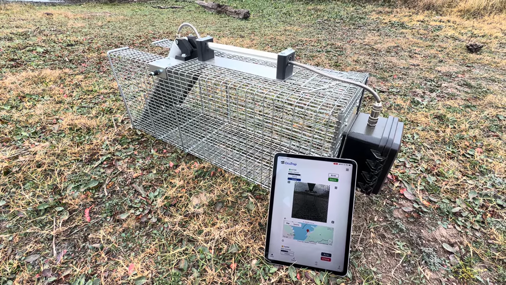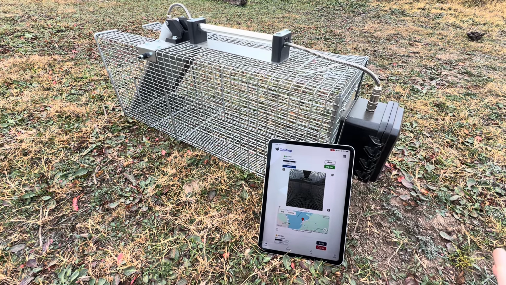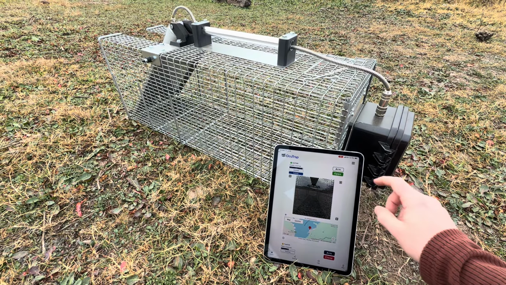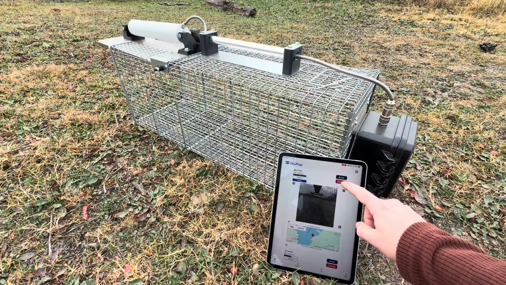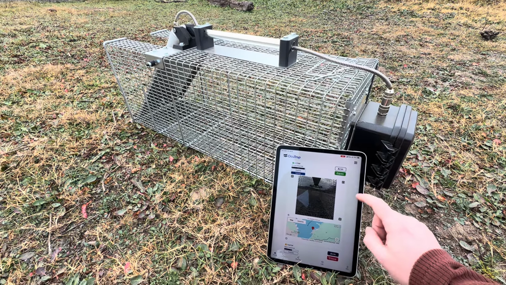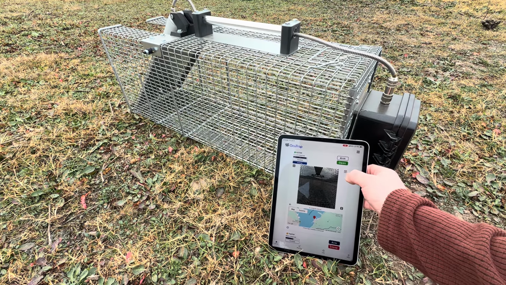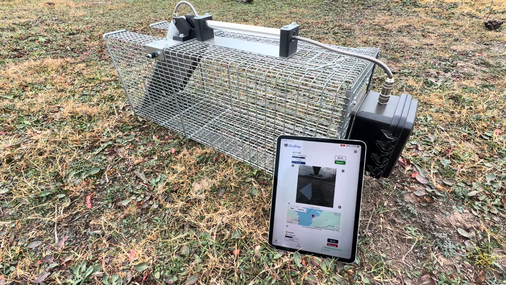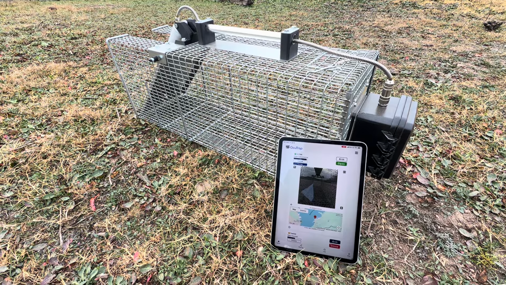This is the OcuTrap R1, and we can see here that we have our mobile app open. You can control the trap through these buttons on the screen. So you can click open, that'll open the door. Click close, close it. You can also request images, so you can click this icon and you can update the image. And that usually takes a few seconds for the image to come through.